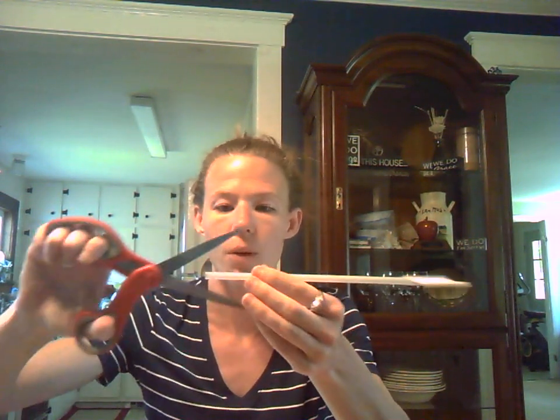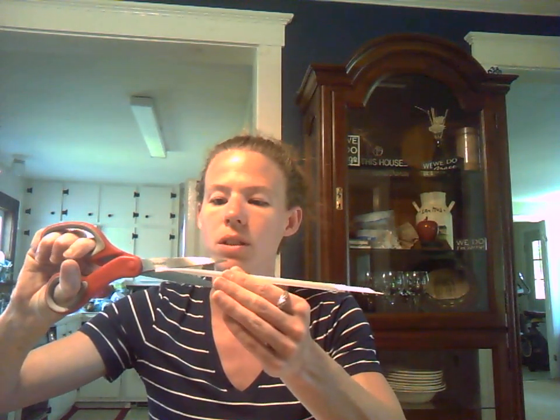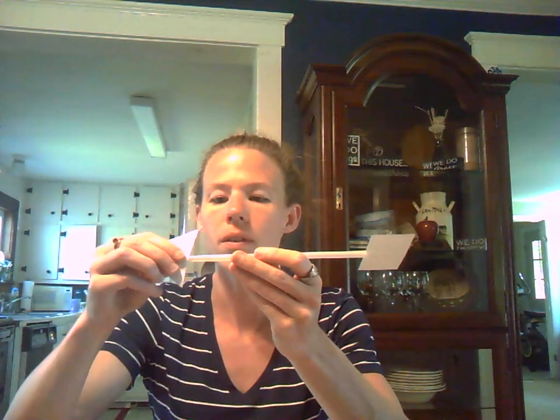Oops, I did my slits the same direction. I want it to look different. I'm going to cut the end off and do another one. I want it to go this way, so that it looks just like this.